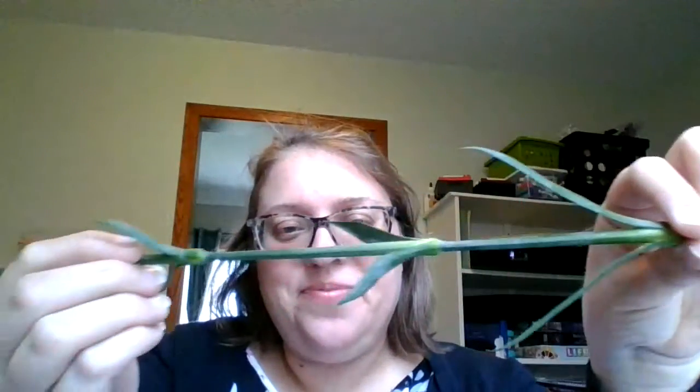So there you go. That is the parts of the flower. So the flower, the leaves, the stem, and then obviously if it were planted in the ground, the roots would be there. So I hope you had fun kind of looking at my flower and talking about the parts of the flower.